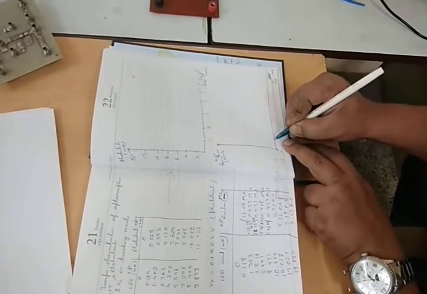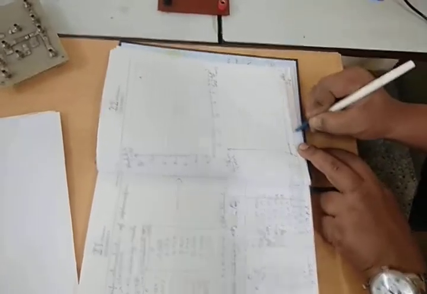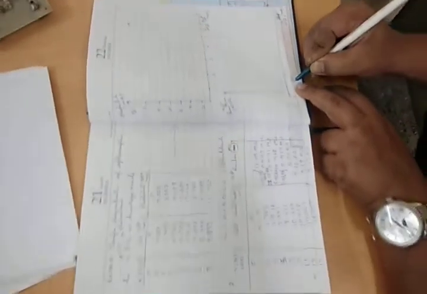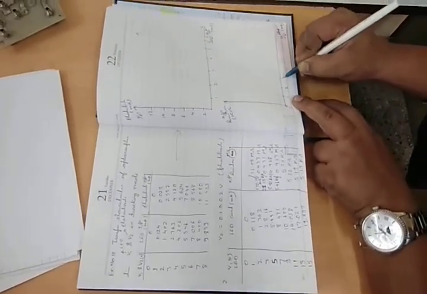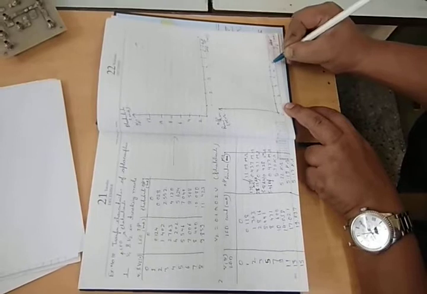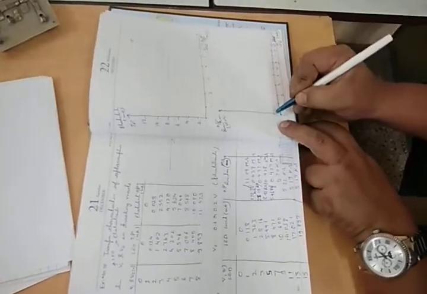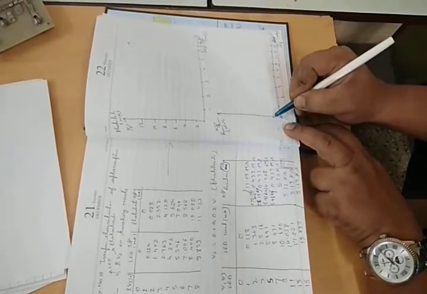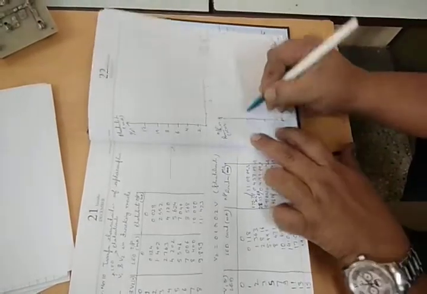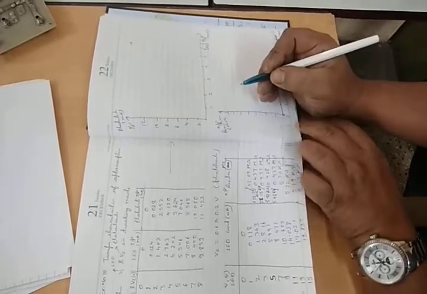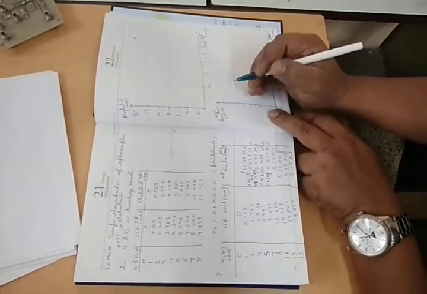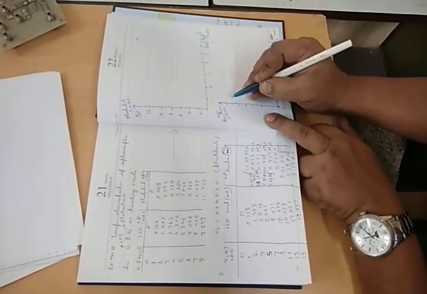At 0, 1, okay, then you can see it is 1, 2, 3, 5, 7, 9, 11, 13 and 15, and similarly here we are having the values. It's a very high scale, we have to keep in mind.